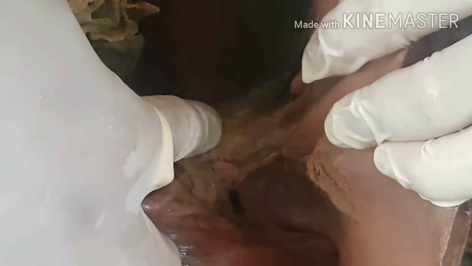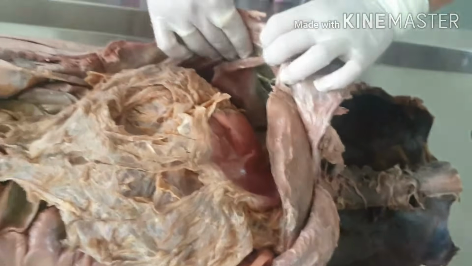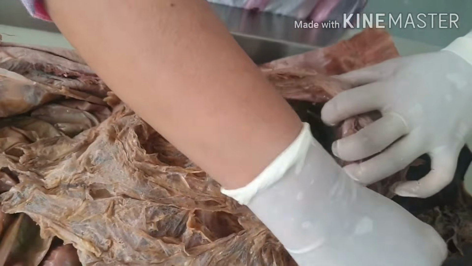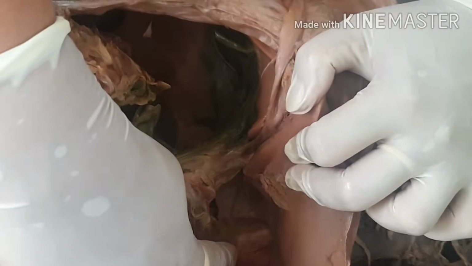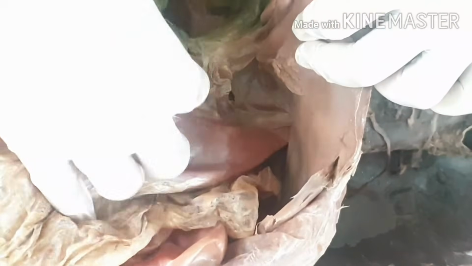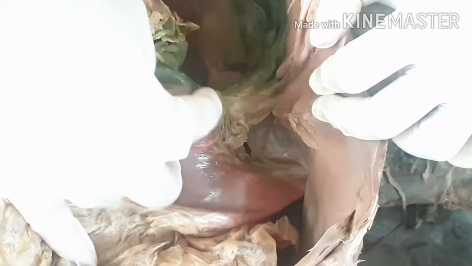This lesser omentum is the fold which is attached above to the porta hepatis of the liver. This is the liver you are seeing here. This is the right lobe of the liver, and this is the left lobe of the liver. This is the porta hepatis, and here is the attachment of the lesser omentum between the porta hepatis and the lesser curvature of the stomach. This is the lesser curvature of the stomach.